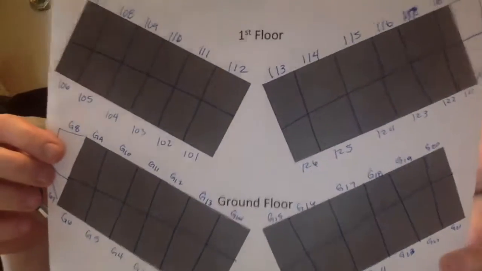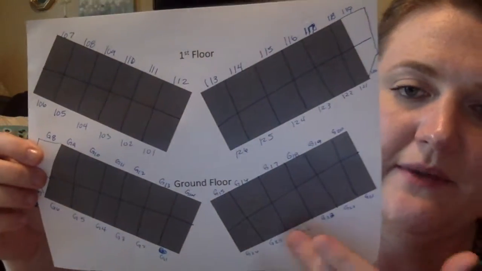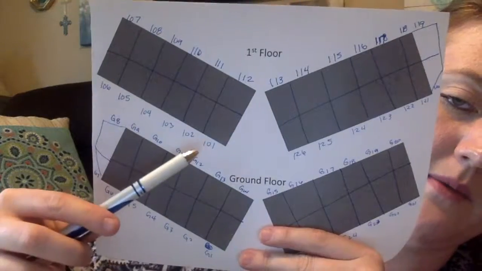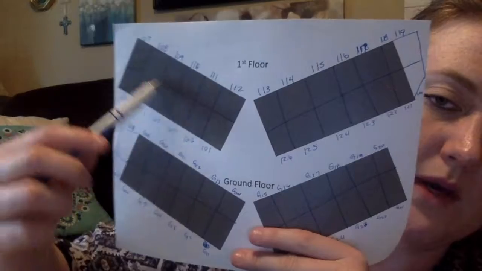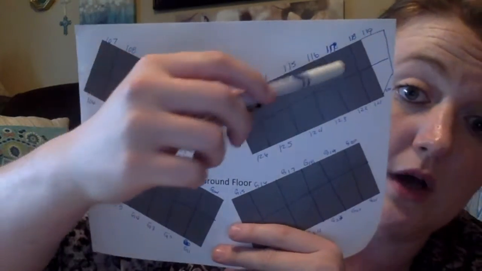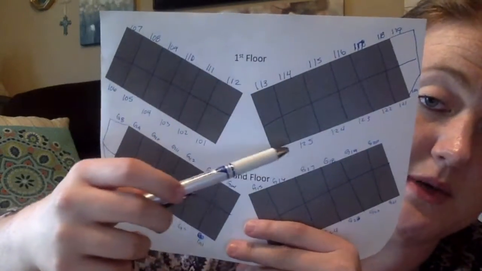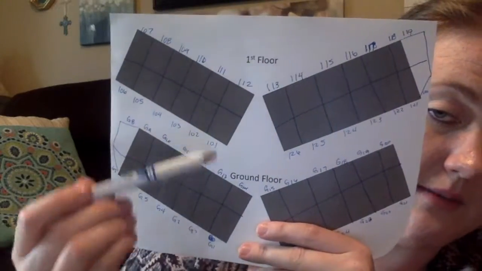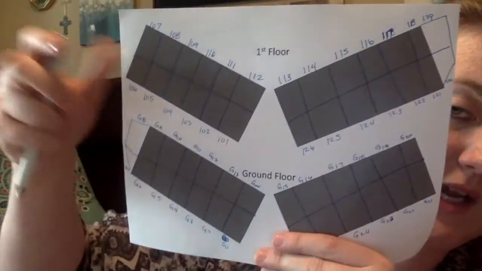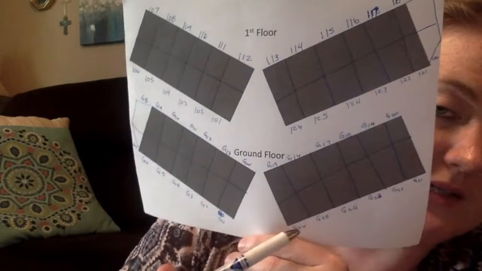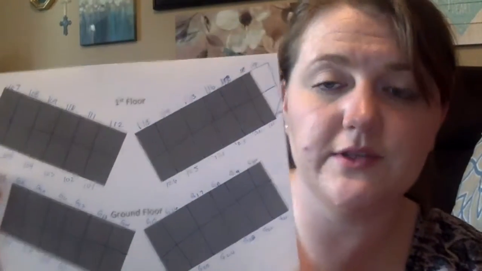As you can see, I've made a diagram here. This is laid out just like my hospital. So your 101 would be your first room here, and it wraps around here to 112, and that's the first 1 east hallway. Then you've got the 1 west hallway, which is over this way, 113 through 126. And then when you come downstairs, you go to ground 1 through ground 14, then 15 through 26 on this side. So that's kind of the basic layout of the hospital.